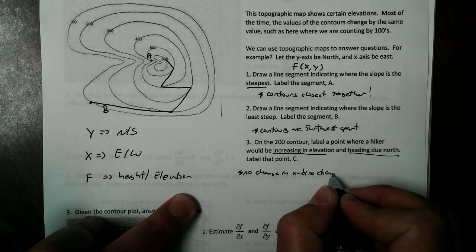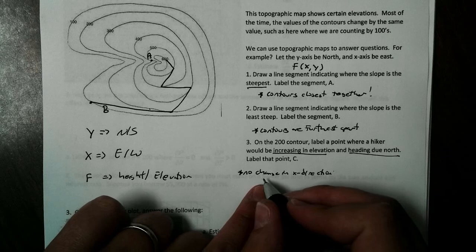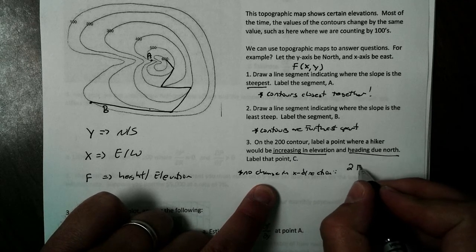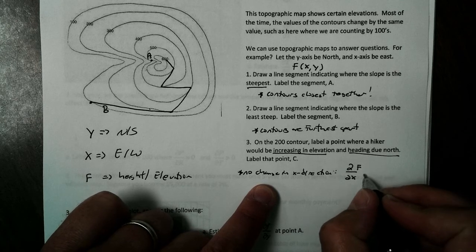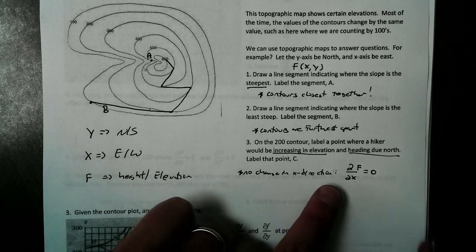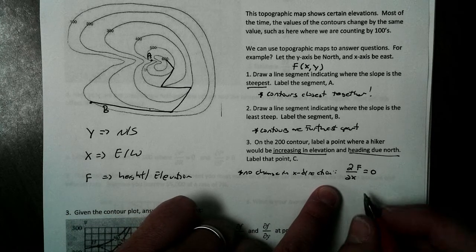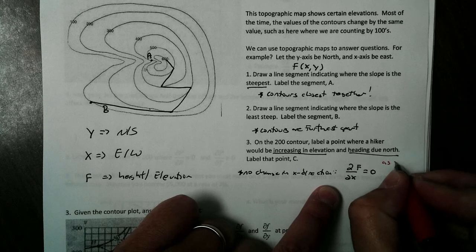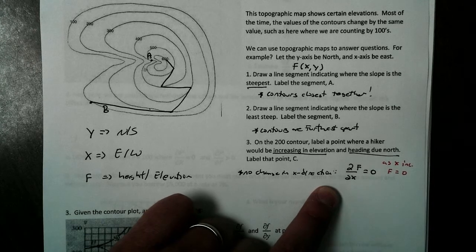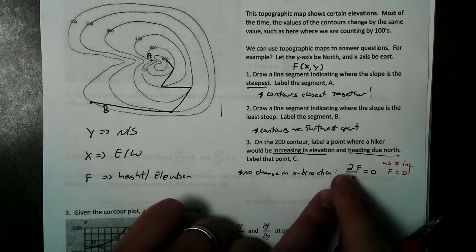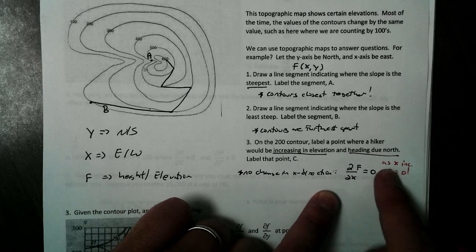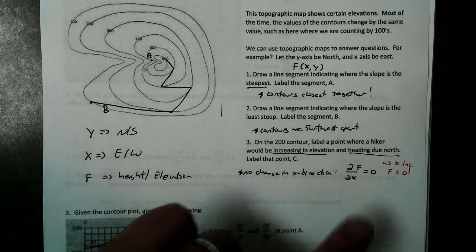Well, how can I represent that no change in the x direction? We're talking about a derivative here. So we could write this as the partial of our function with respect to x has to be 0. So what this is really saying is, as x increases, f does not change. In other words, there's going to be no change in the x direction here. The x does not affect our function. So we want to head straight due north.